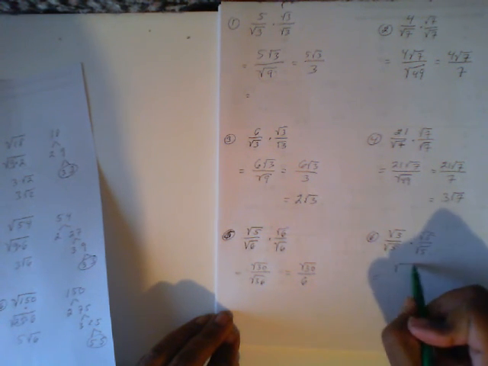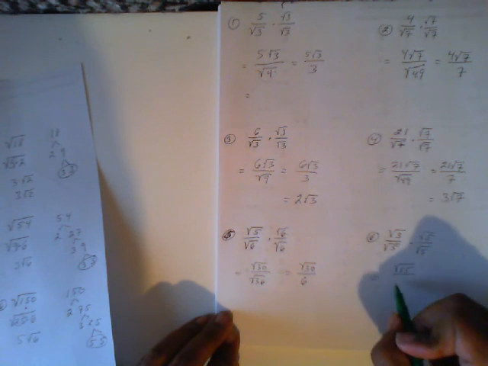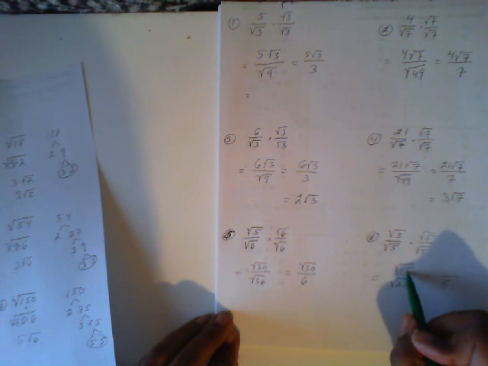Here we have the square root of 3 over square root of 5. I'm going to multiply this by the square root of 5 on the denominator and square root of 5 in the numerator. Square root of 3 times square root of 5 is the square root of 15. The square root of 5 times square root of 5 is the square root of 25. The square root of 25, because it's a perfect square, will be 5. 15 is not a perfect square, so that remains the square root of 15.